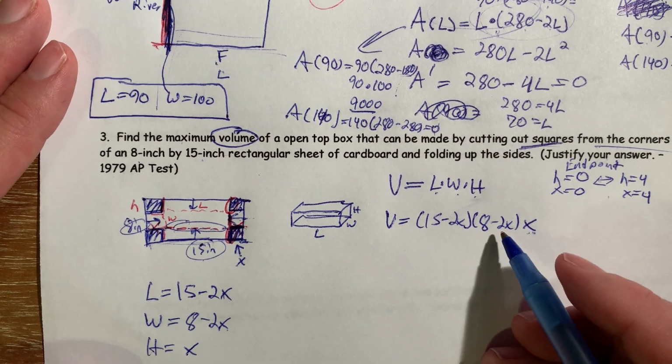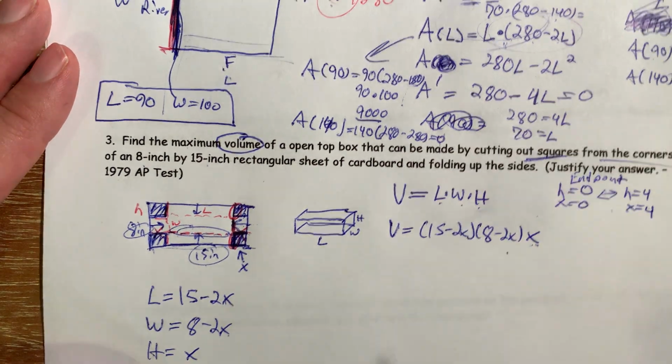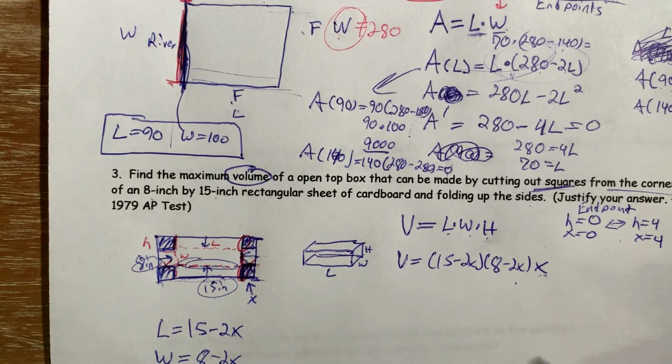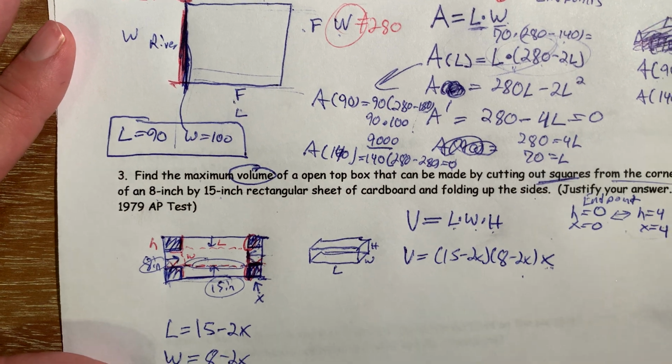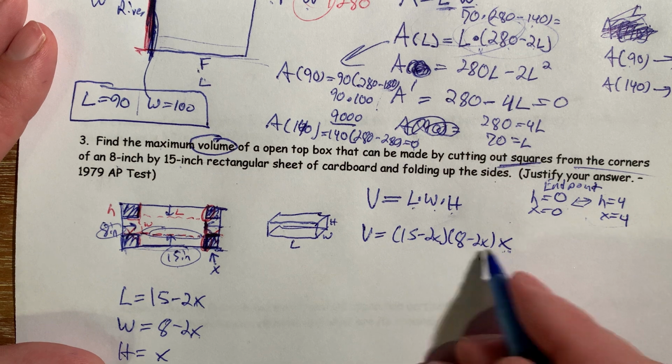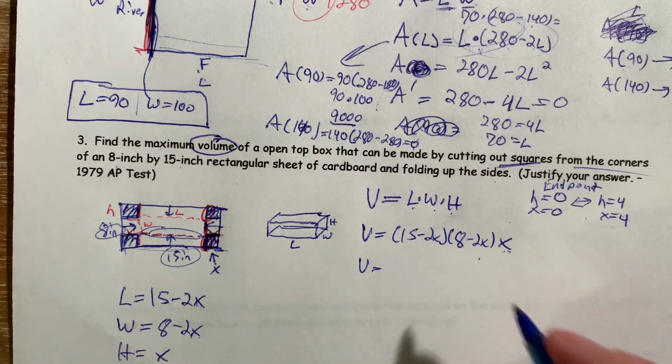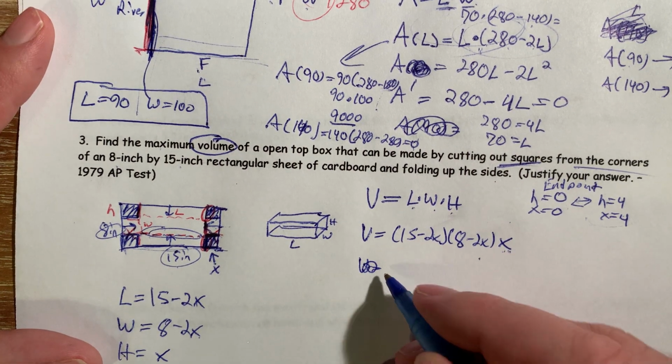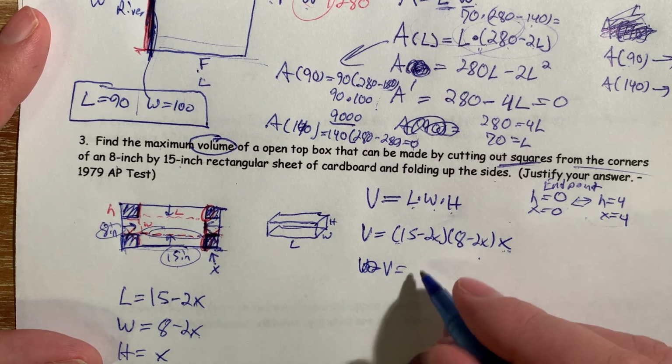Last time we saw that the critical value wasn't between these two endpoints. We're going to need to make sure that the critical value is between these endpoints. Now, I don't really want to do a triple product rule thing. I think I'm just going to multiply this out before I do the derivative.